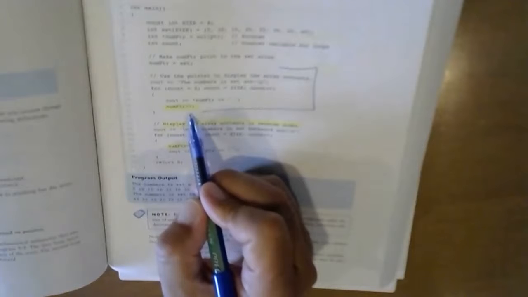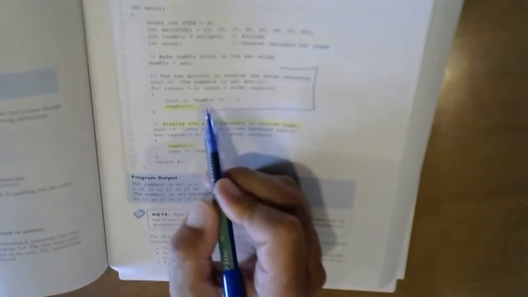You have an array that you're going through, and as you go through, you keep incrementing num pointer using the plus plus. So instead of dereferencing num pointer plus 1, we're actually able to increment num pointer, and when I increment it, it's now going to point 4 bytes to the right. It's an int.